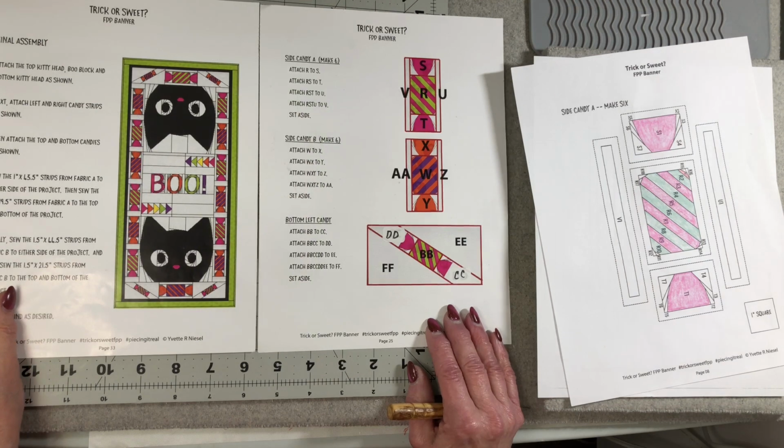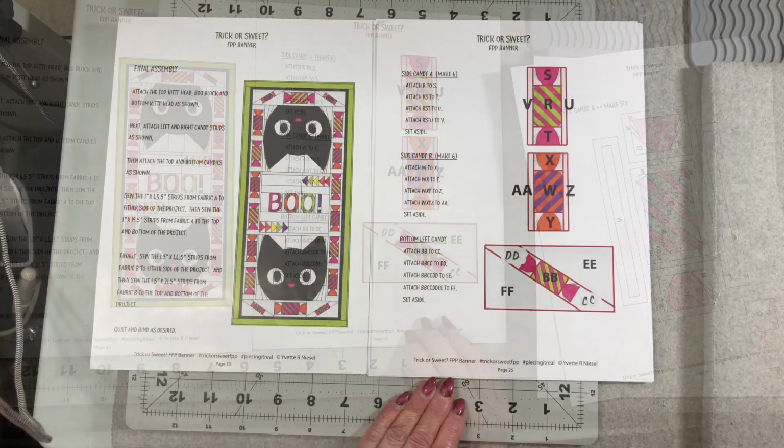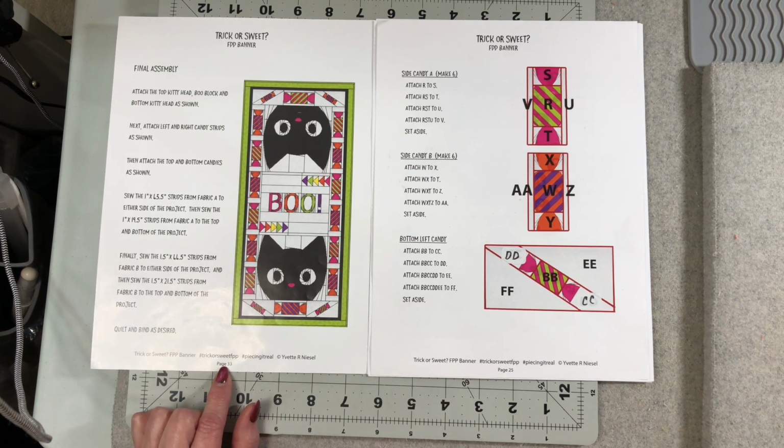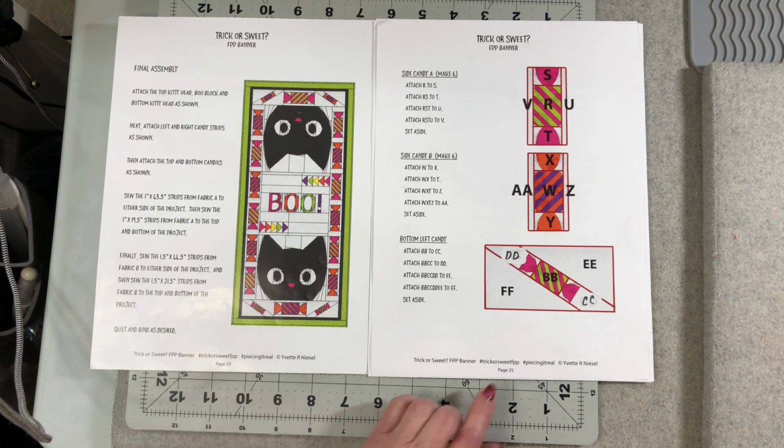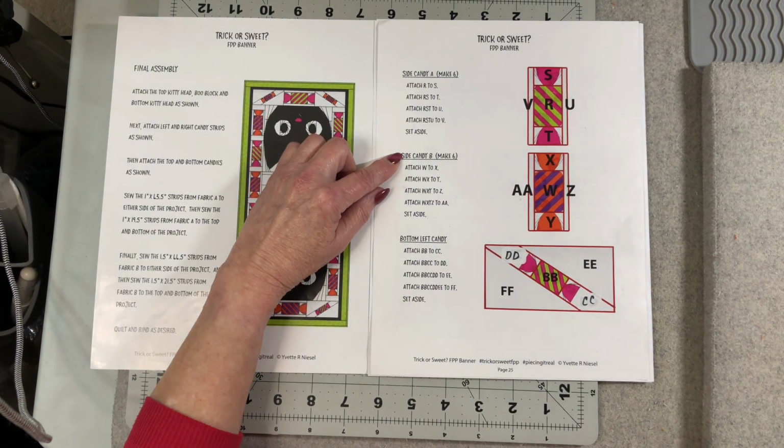Good morning, everyone. It's Shirley here. Today I'm going to be working on the side candies. I'm referring to the pattern booklet, page 33 and page 25. Side A candy, side B candy.